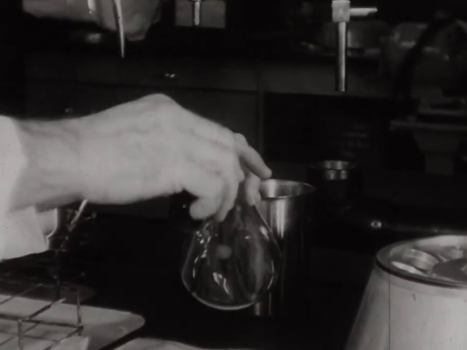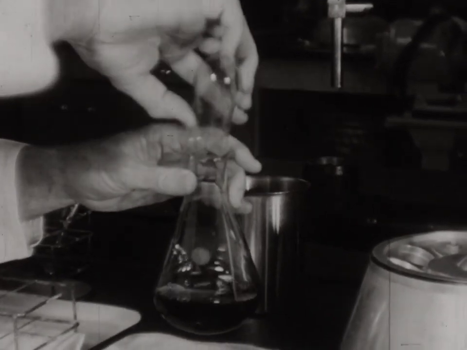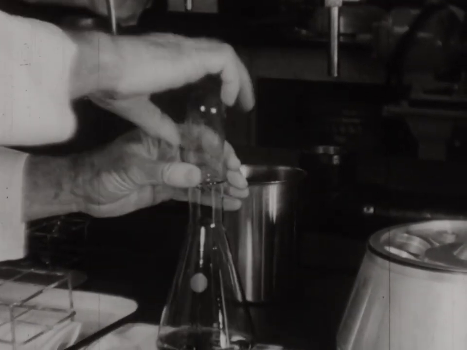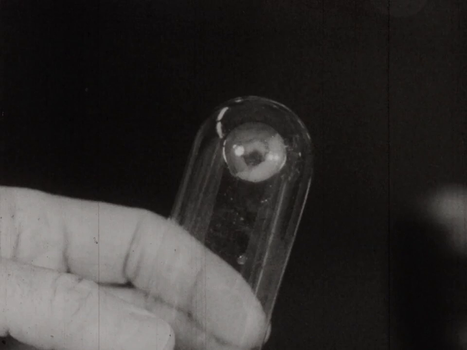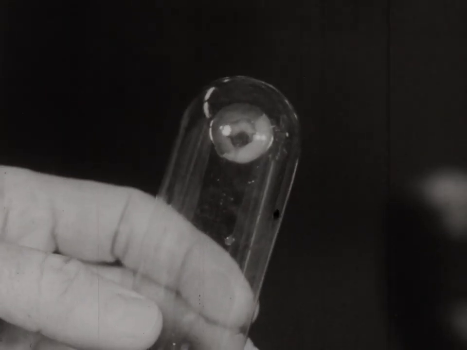We're then able to pour off the juice, and after we have poured off the juice, we find that there is left in the bottom of the tube a pellet. And this pellet contains viruses in quite purified form.